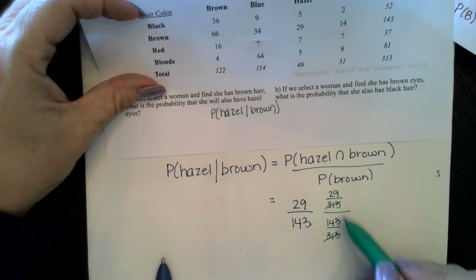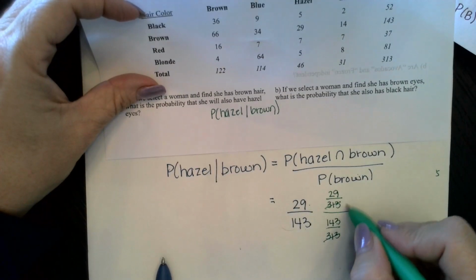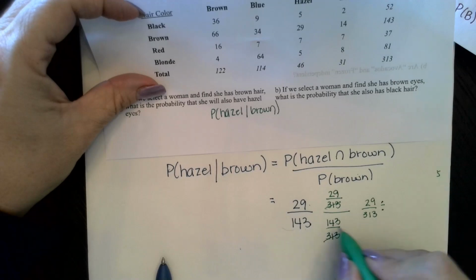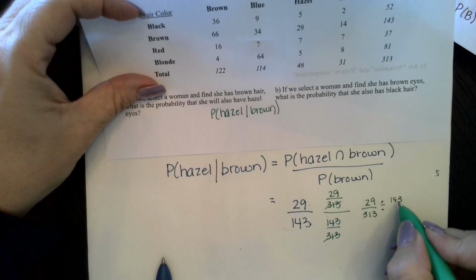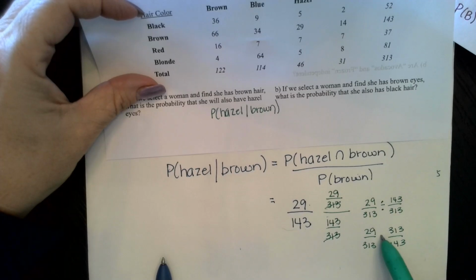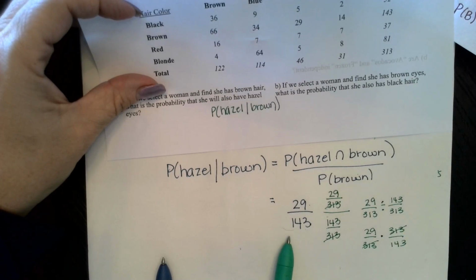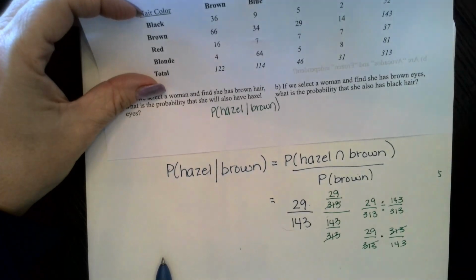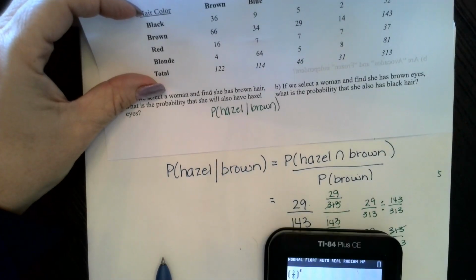And if you don't see this, if I write this just like old school division, I have 29 over 313 divided by, because that's what this is saying, 143 over 313, and I do old school keep, change, flip, because I'm multiplying, I can cross reduce, so these go away, and I'm left with just those values from my frequency table. So what this turns out to be is 29 over 143, and that would be, let's figure that out, 0.203.